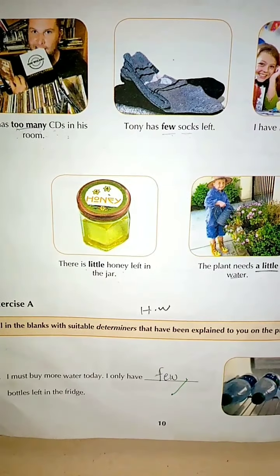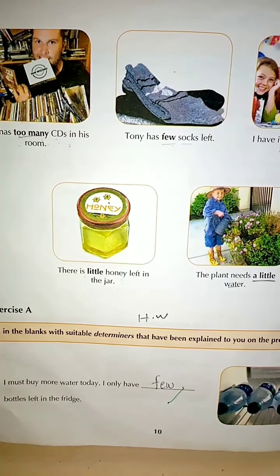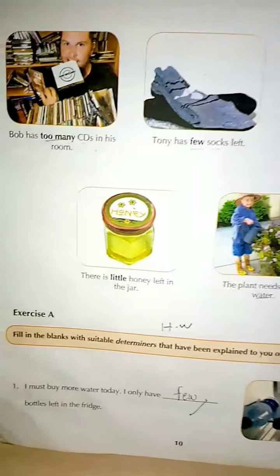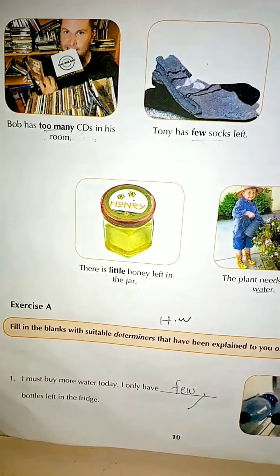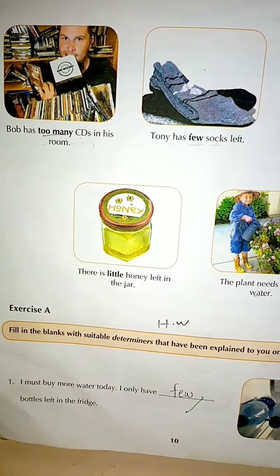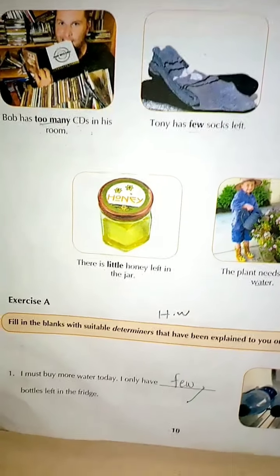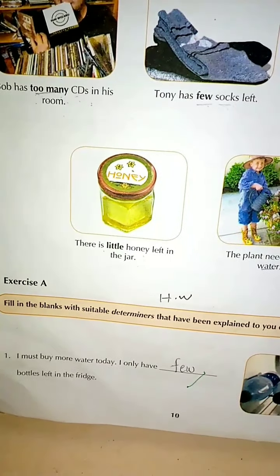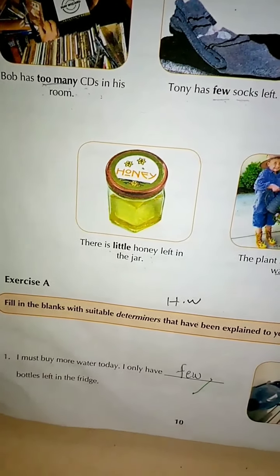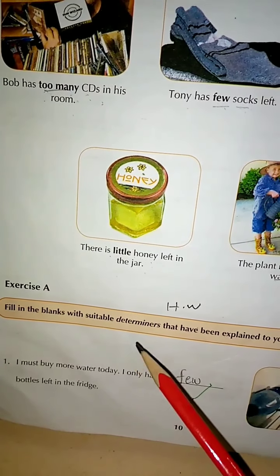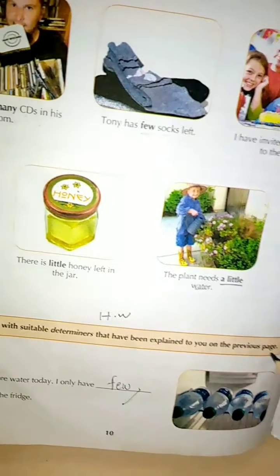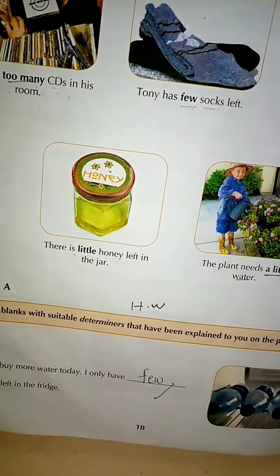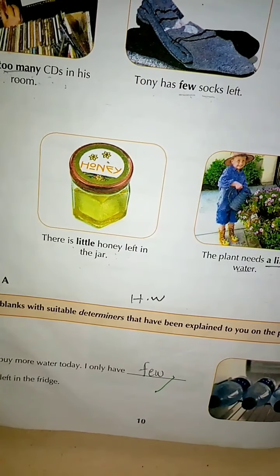So students, as you know that we were doing grammar book work, so take out your grammar books and open page number 10. As you know, I have given you homework on pages 10, 11 and 12. That was exercise A of lesson number 3 of the grammar book, which was determiners. The homework was to fill in the blanks with suitable determiners that have been explained to you on the previous page.